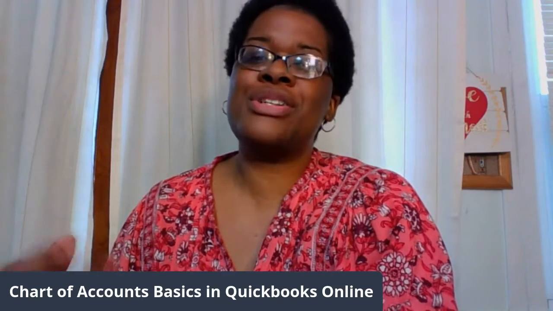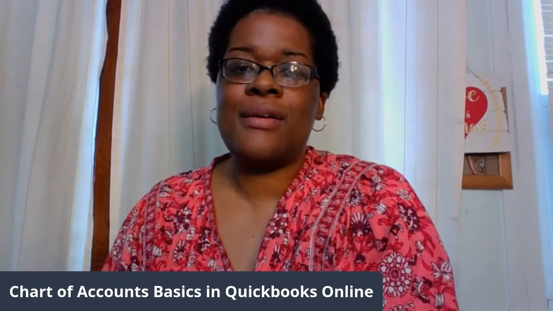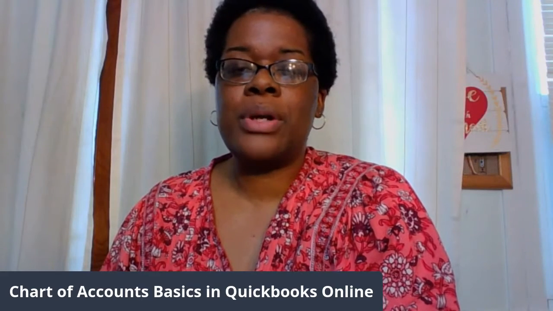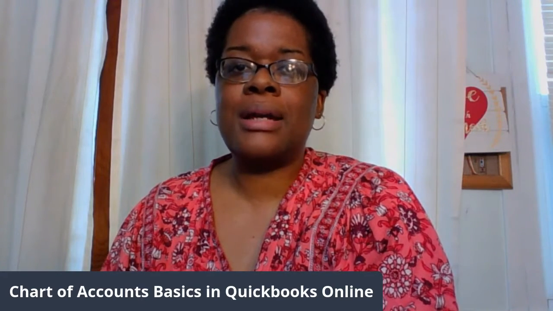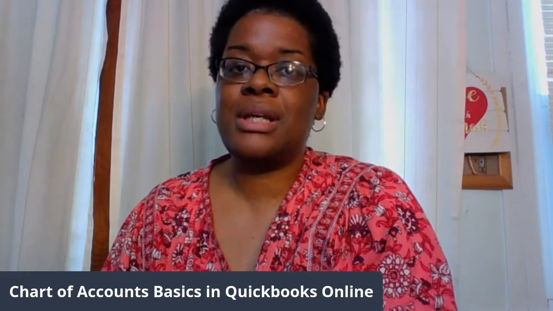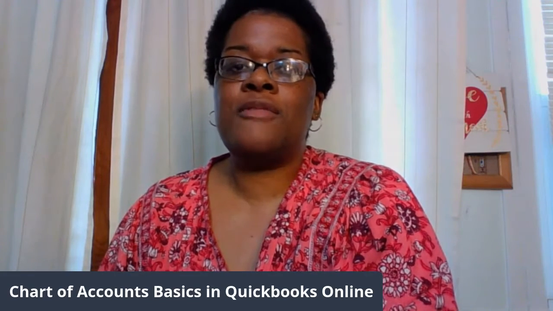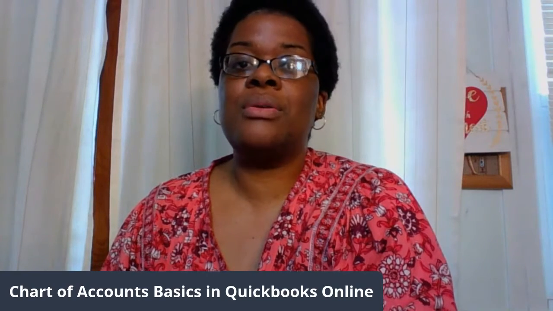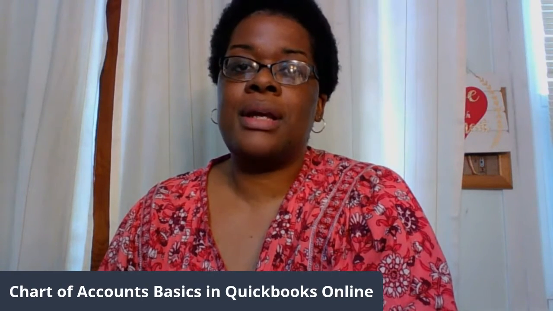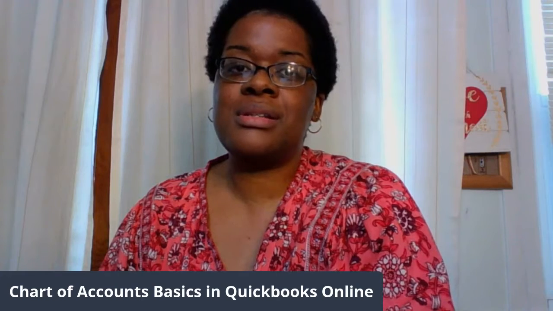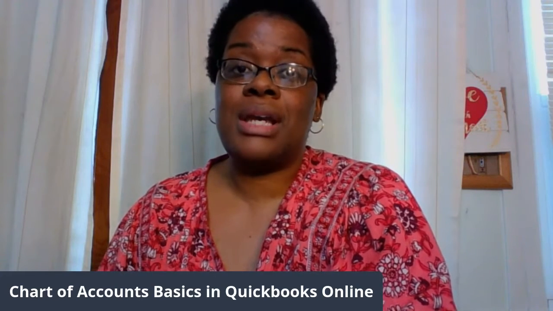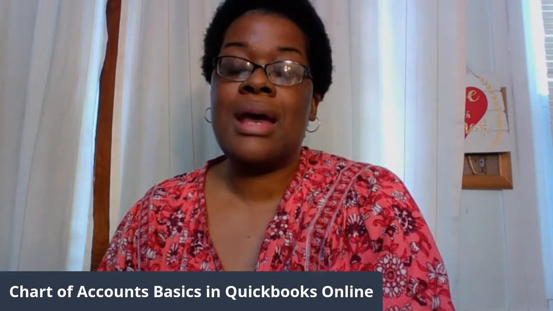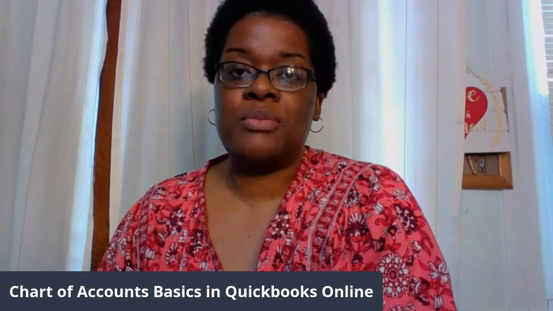So, this is part two of chart of accounts in QuickBooks. Today I want to talk about just three mistakes that I usually see in individuals' QuickBooks files. Number one, the revenue is not set up correctly. Number two, expense accounts are hitting the wrong financial statement. And number three, fixed assets not being recorded.